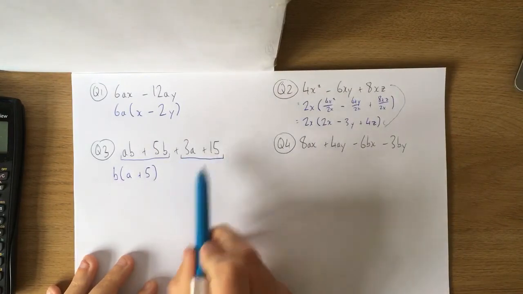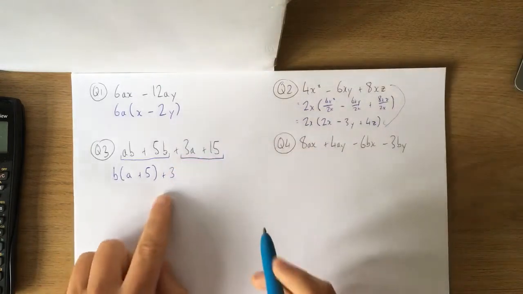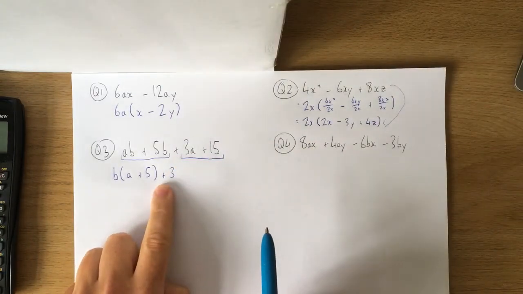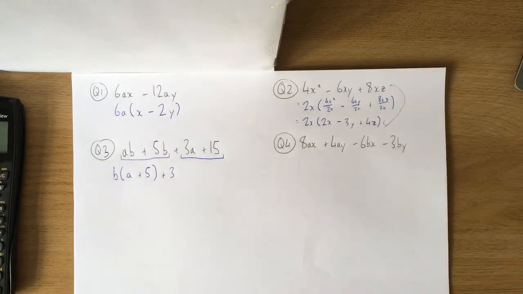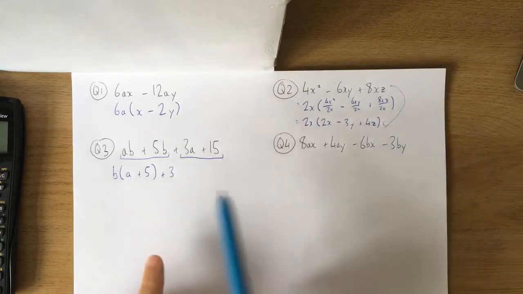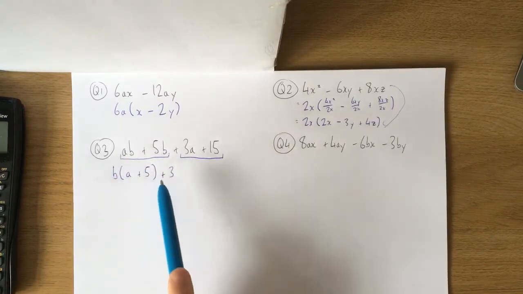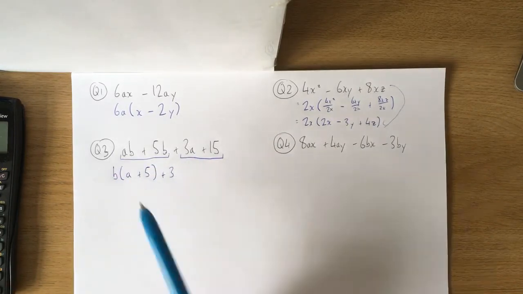It's plus 3 then that you're factorizing out. And you need to write plus 3. A lot of people leave out that plus. That's important, especially because you're going to have some negatives later. And if you leave that 3 out, or you leave that plus out, you're changing the meaning as well. It's all multiplied by. So plus 3 is what you're factorizing out.